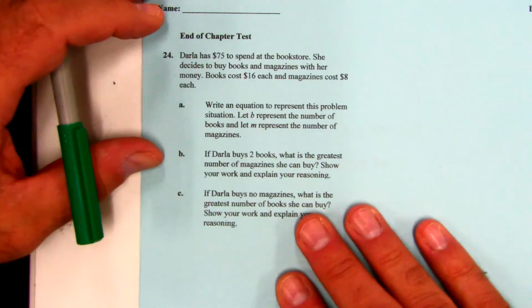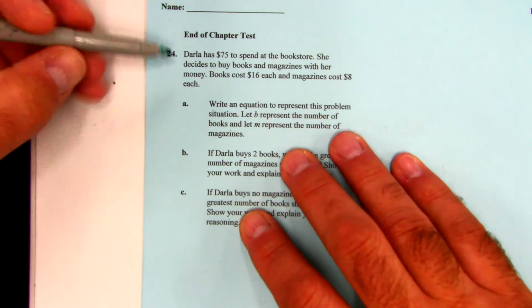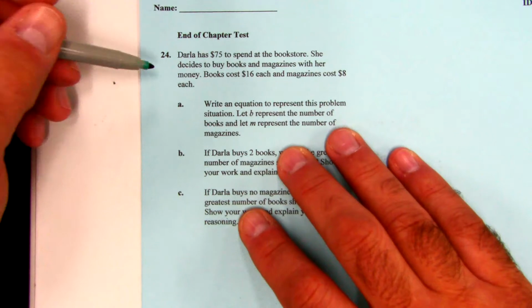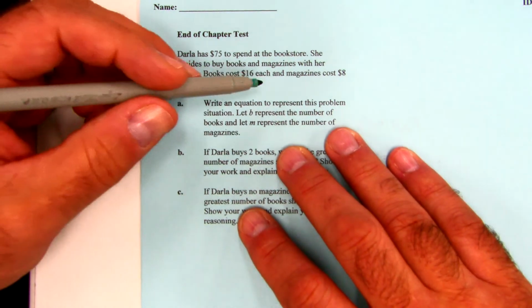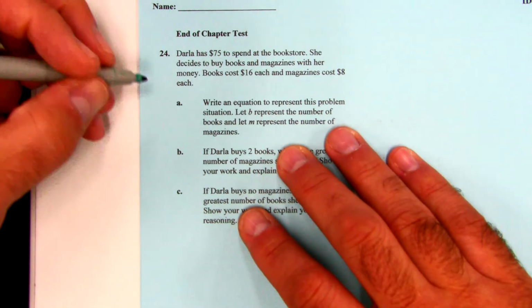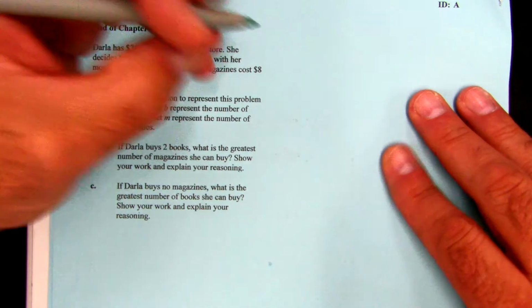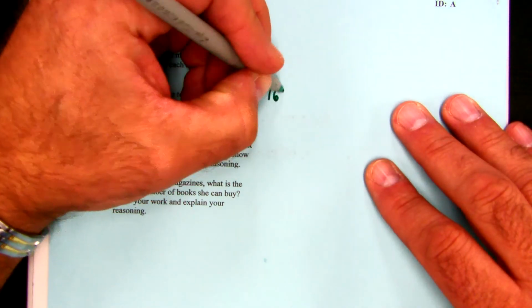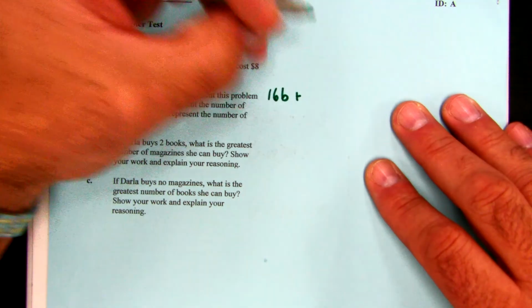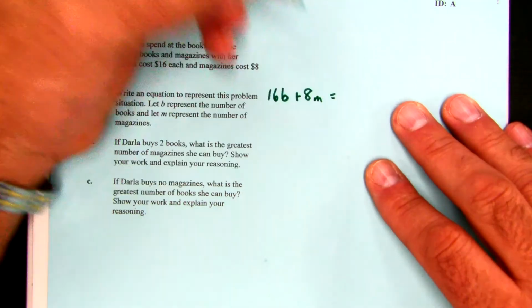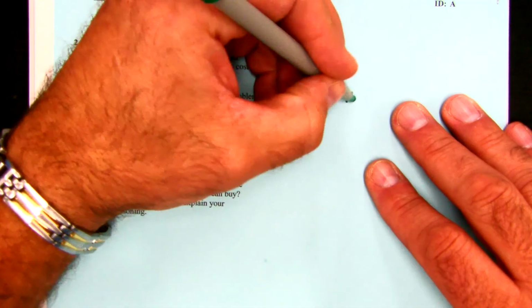All right, 24. Darla spends $75 at the bookstore. She decides to buy books and magazines with the money. Books cost $16 each. Magazines are $8. So you could write an equation. They said let B stand for books. So it would be 16B plus 8M. Most people got this right, equals $75.